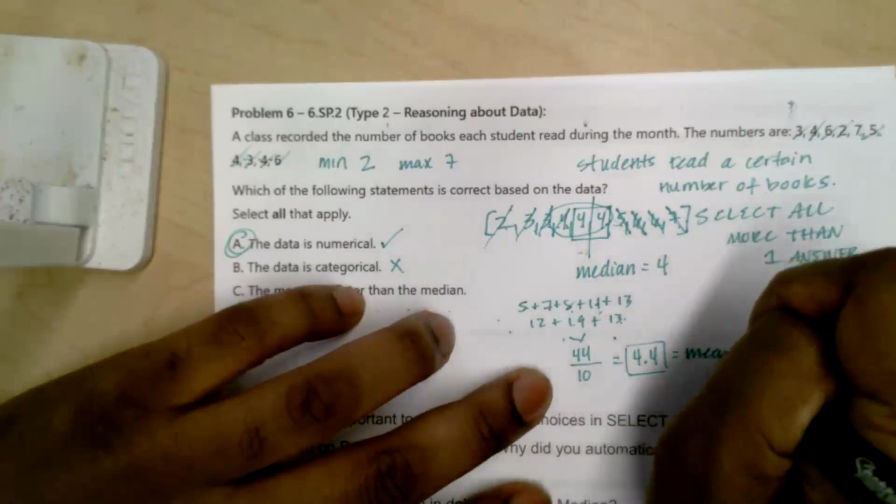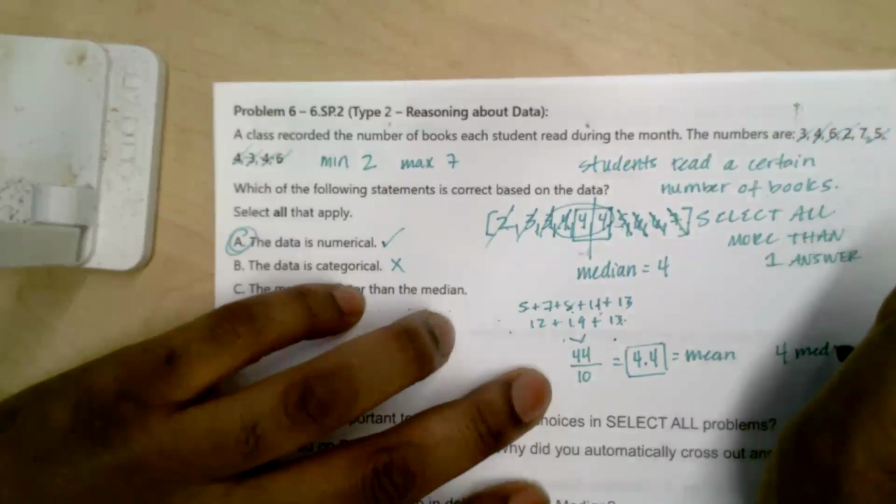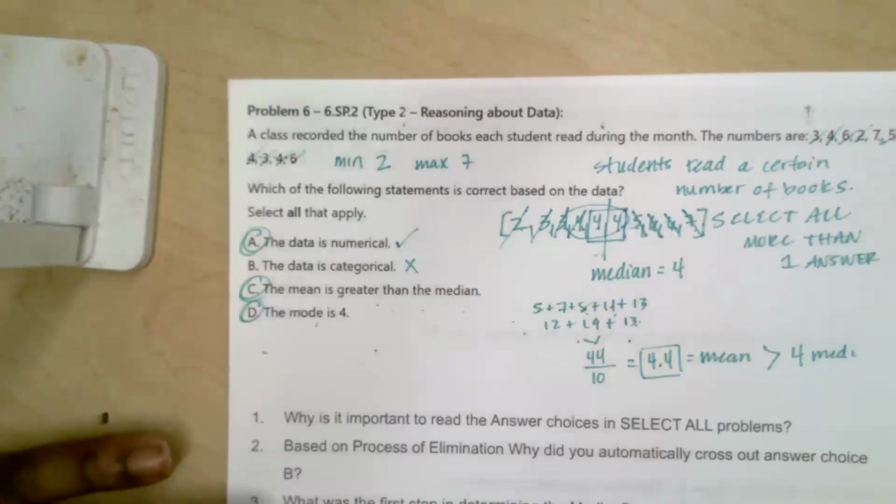So the mean is 4.4. The median is 4, thus the mean is greater than the median, as you can see. So C is correct. B is the only incorrect answer.